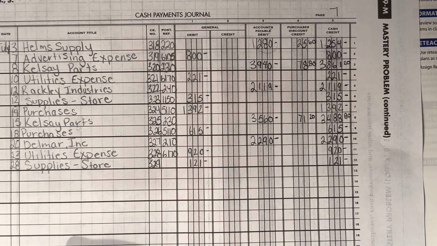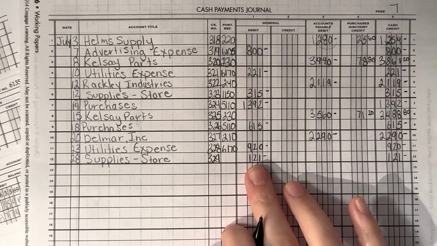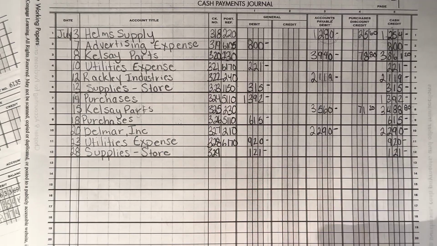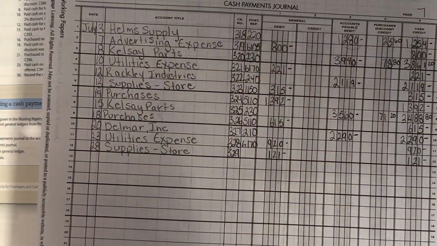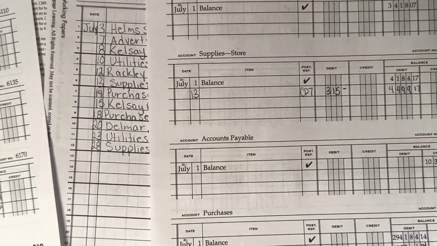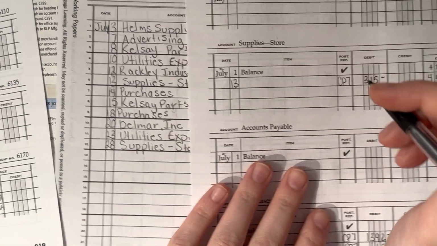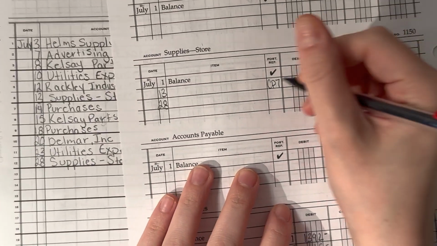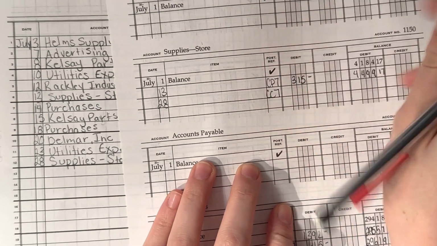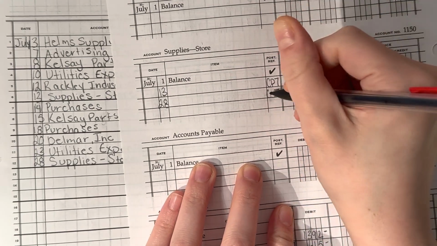Okay? So now we go to the general ledger because we've affected the general column. So we go to the general ledger and try to find supplies for the store. Supplies, store. Good, and we just copied over the 28th, CP7, not C, CP7.